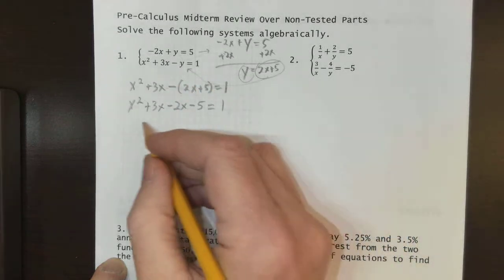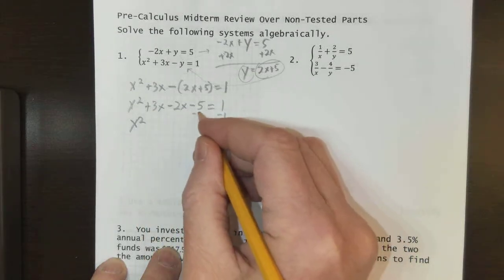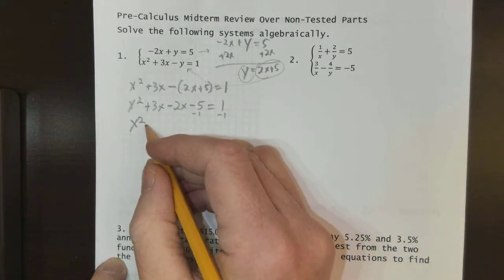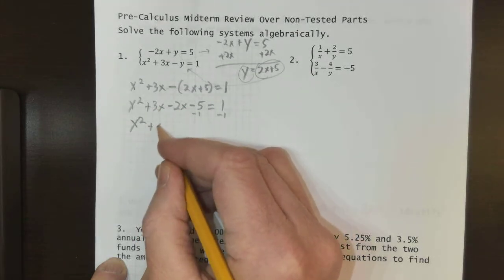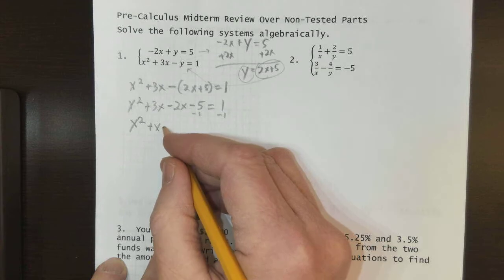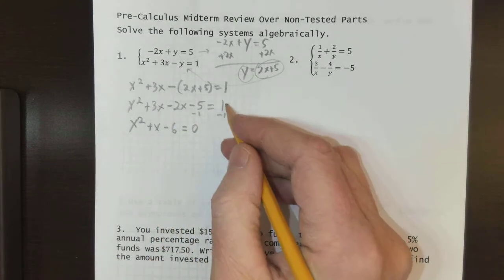Distribute that minus, which is x squared, and I'm going to subtract 1 from both sides also, so I'll have 0 there. X squared, 3x minus 2x is x. Negative 5 minus 1 is negative 6, equal to 0. 1 minus 1 is 0.